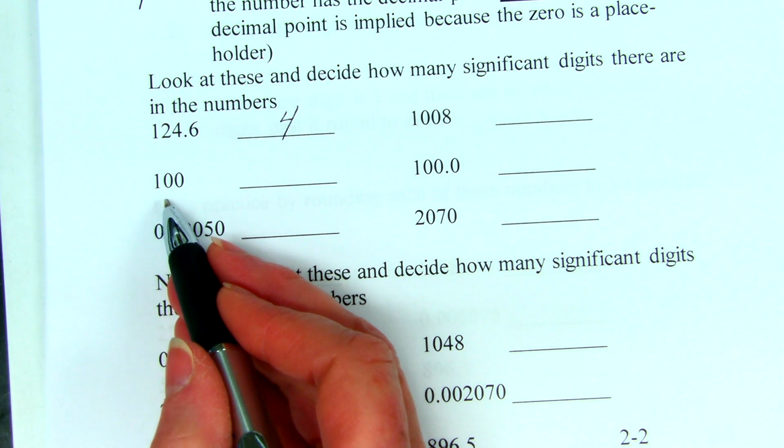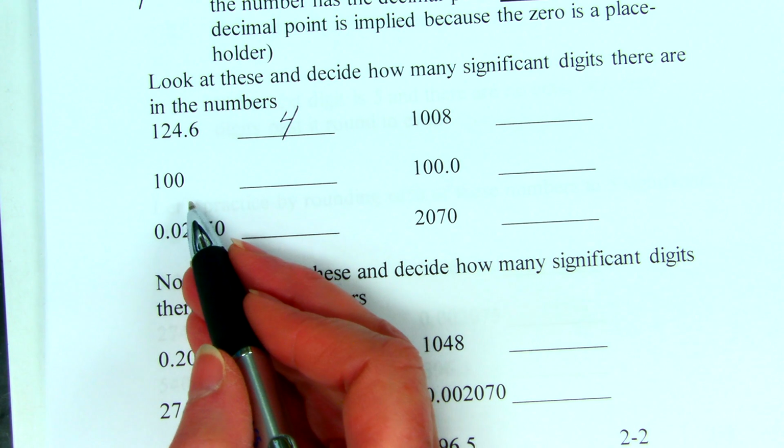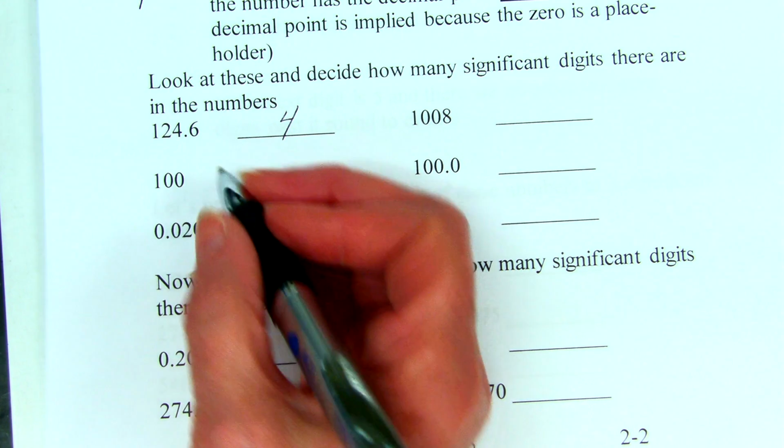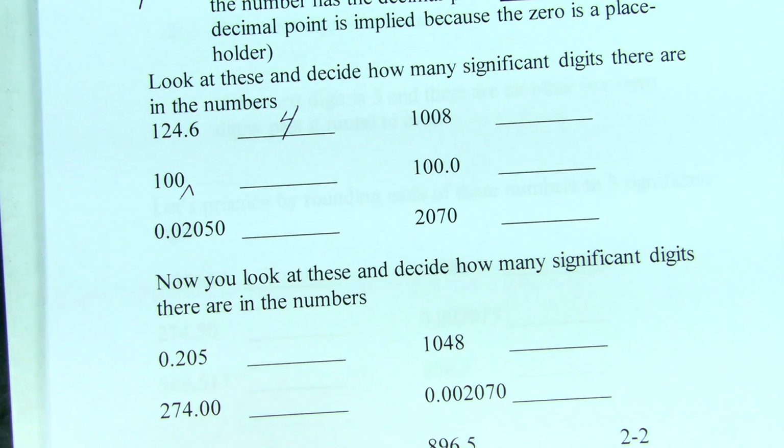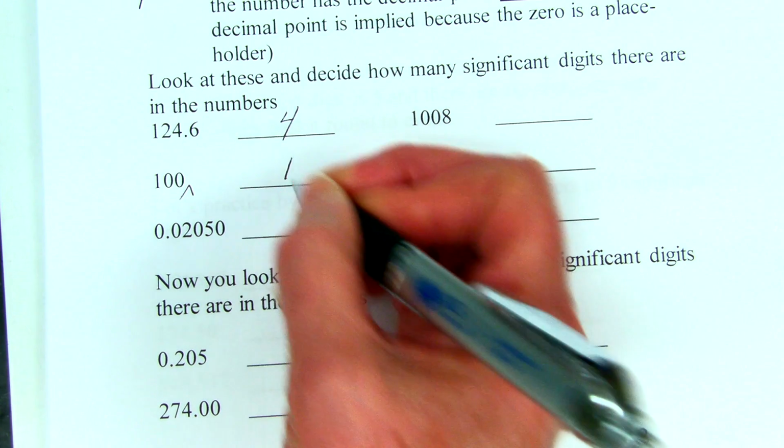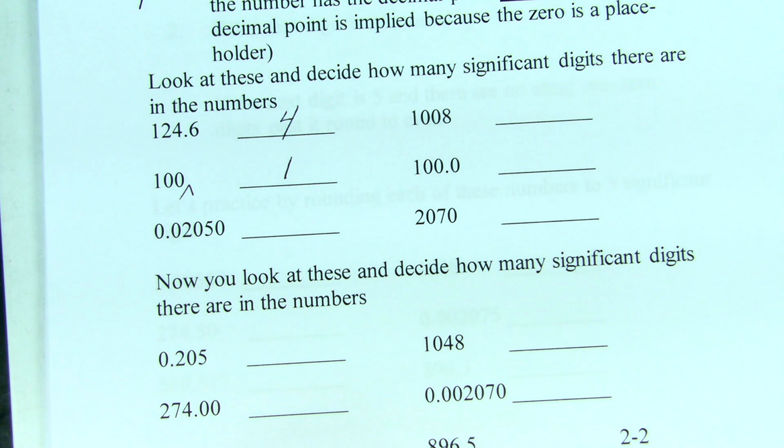Here we have 100. There is no decimal point written on the paper. We all know that the decimal point belongs here because those 2 zeros are holding place. Since they are zeros that are trailing to the right of all non-zero digits and there's no decimal point in the number, they are not significant zeros, so we have 1 significant figure.